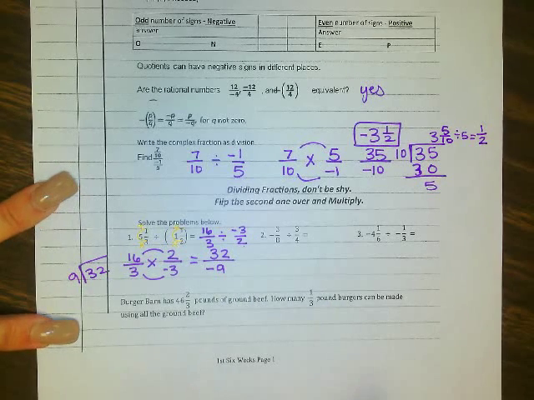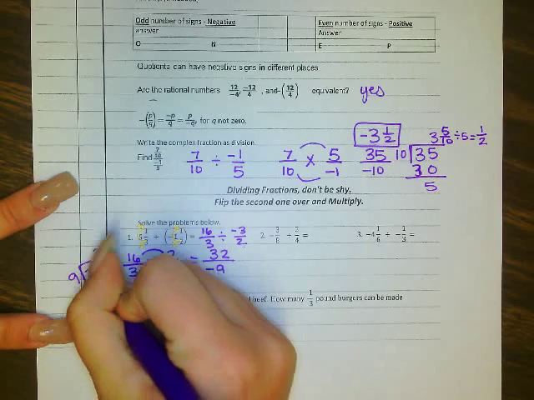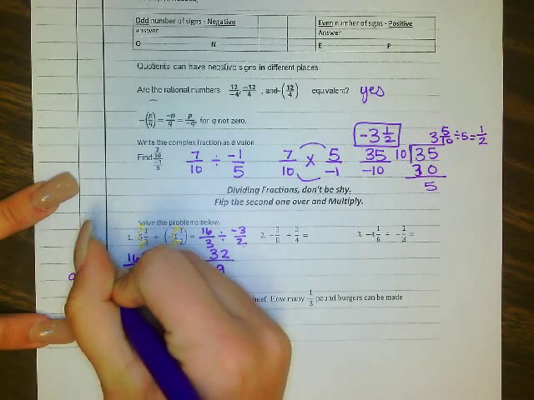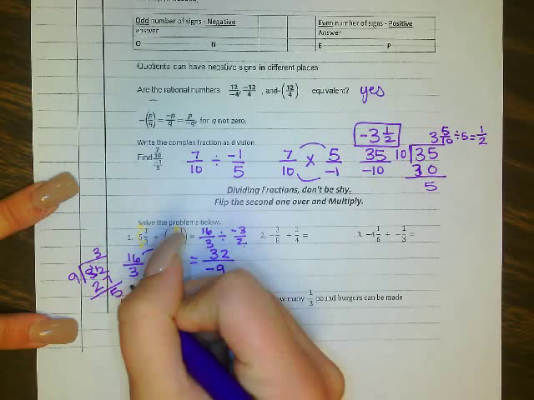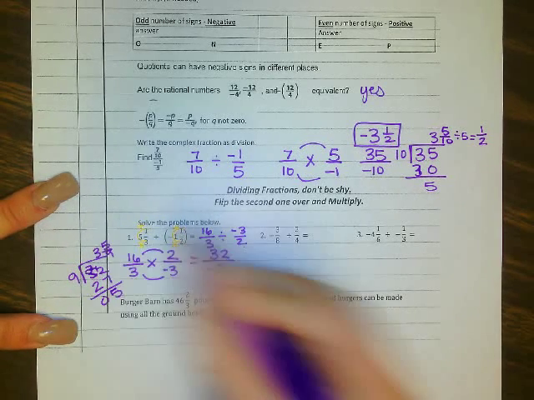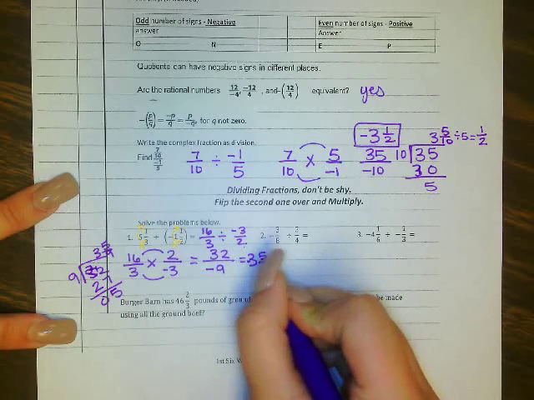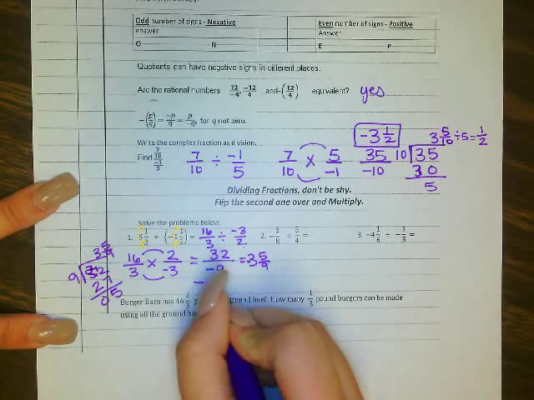Okay, 9 goes into 32 3 times. Need to borrow. So 5, 3, and 5/9. It's negative 3 and 5/9. From here, I'll write it right here.